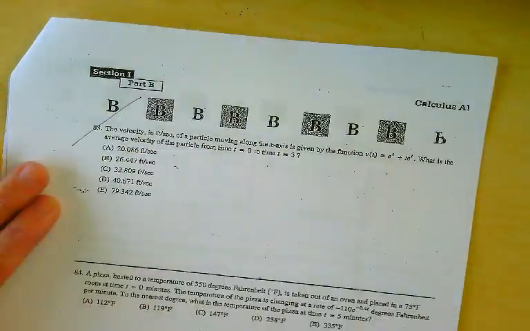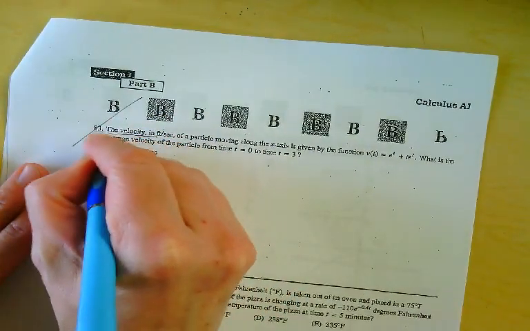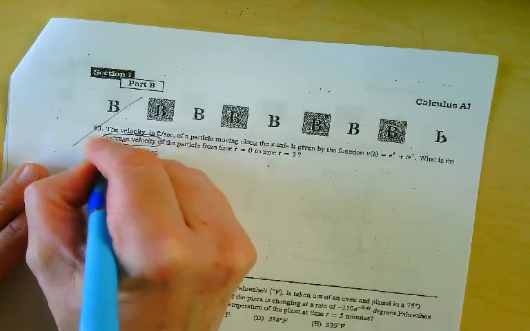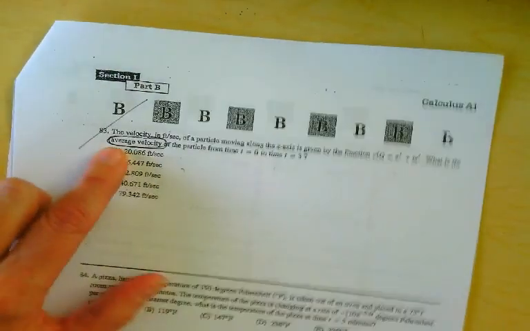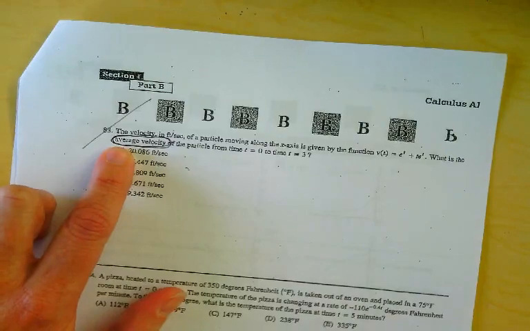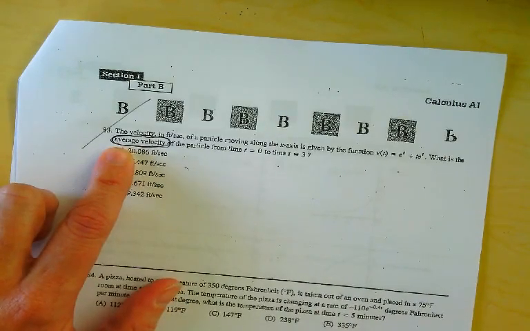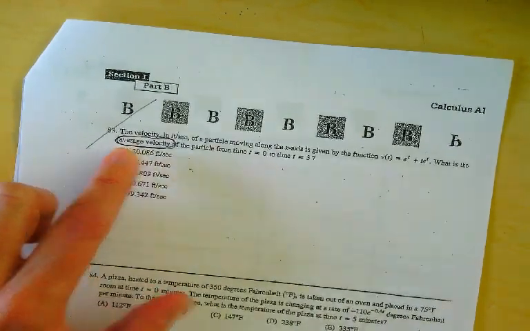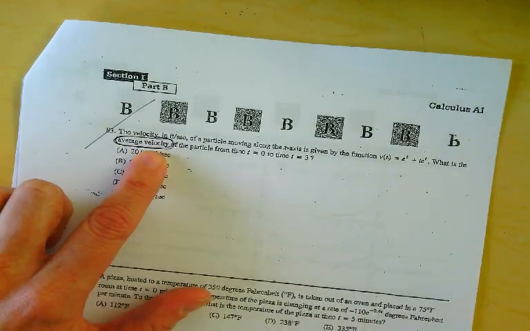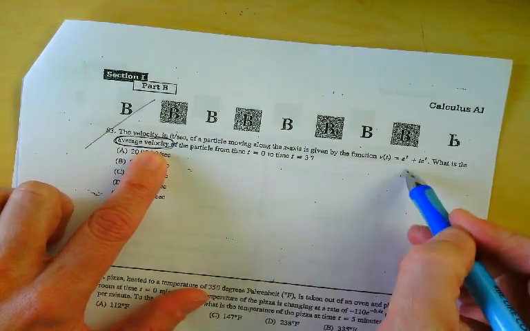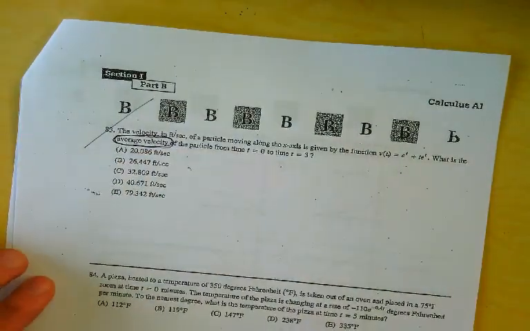83, I definitely had in the easy category. The formula's right there. Average velocity. Okay, the moment you see the word average, what formula should you have down? Perfect. 1 over b minus a, and then literally velocity. We're not guessing. They gave you velocity. Average the velocity.